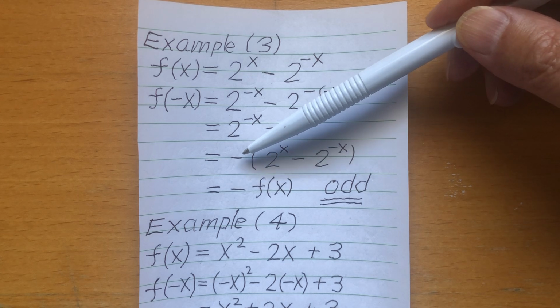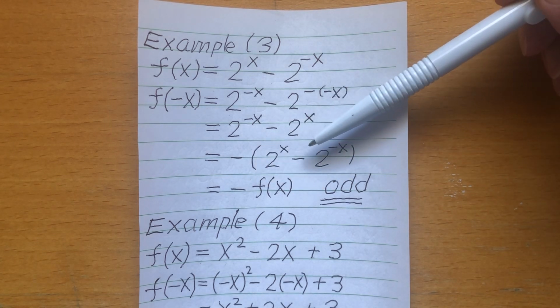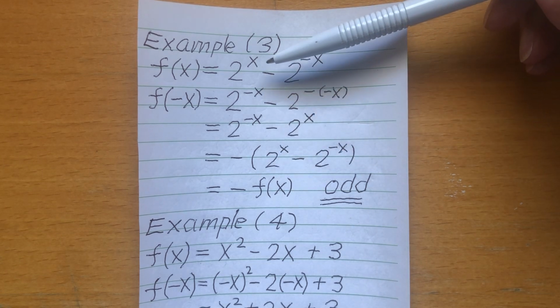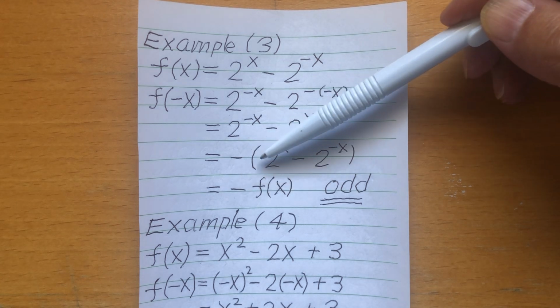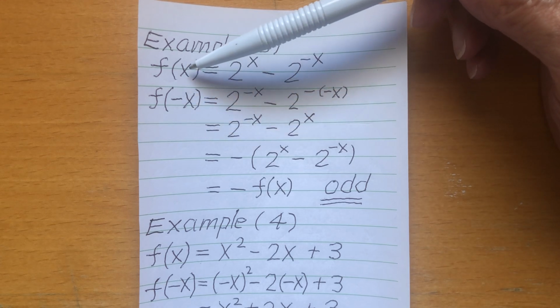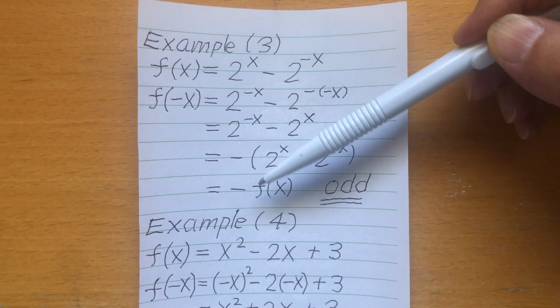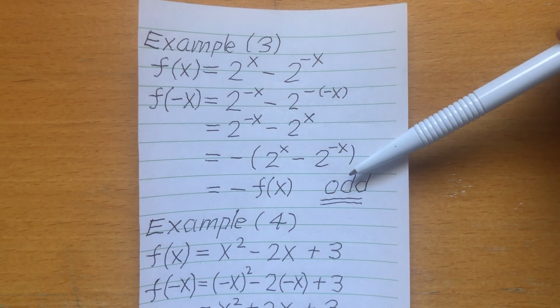I get a negative sign before the bracket. The bracket is exactly the given function. So the result is the negative of the given function. Replacing x by negative x, the result is the negative of the original function. So it is odd.